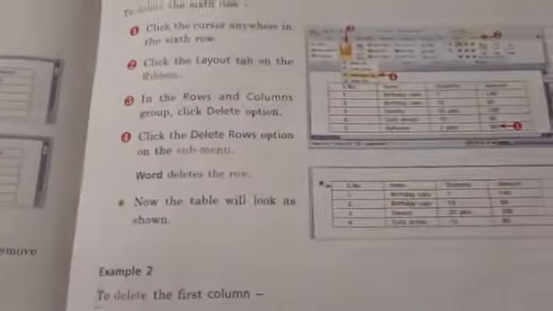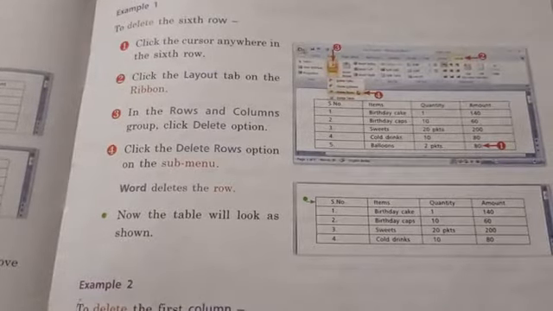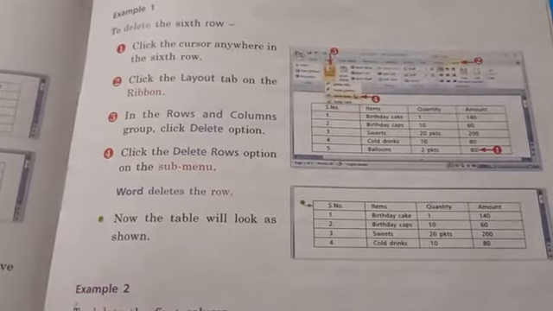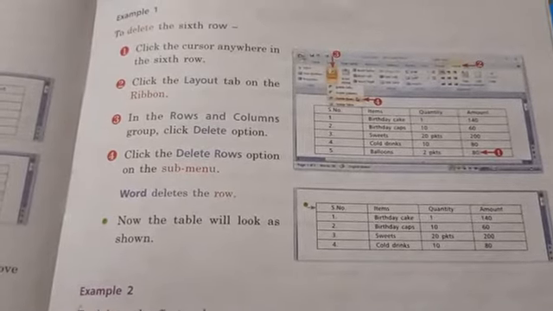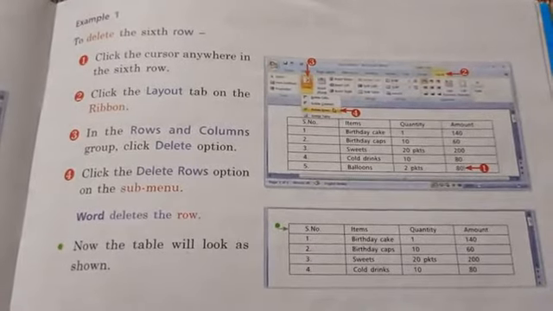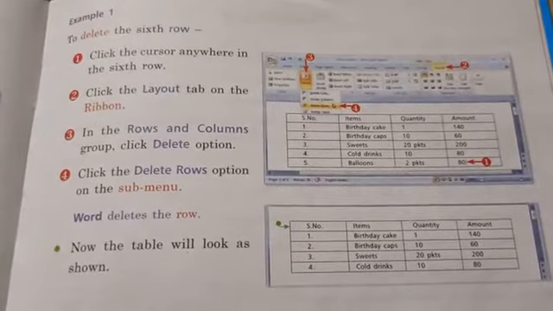Some examples are given here, students. You can read and understand from here. These are the examples to understand this topic. If you have a laptop or computer at your home, then you can practice these examples.